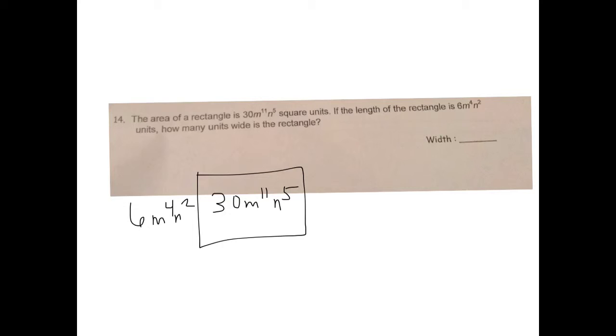This next one says the area of a rectangle. So we have a rectangle, and we know the inside of it is 30m^11n^5. The length, so one of the sides, is 6m^4n^2, and we're trying to find the other one. Well, we know that base times height equals area. We multiply to get area, so that means we divide to get one of the sides.